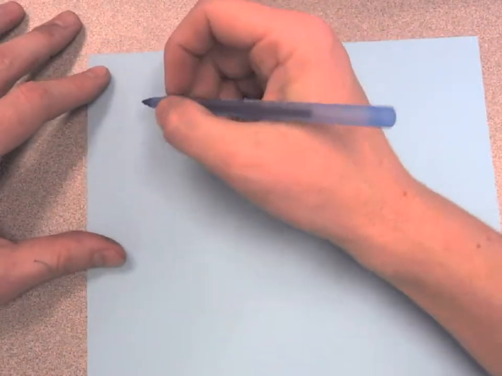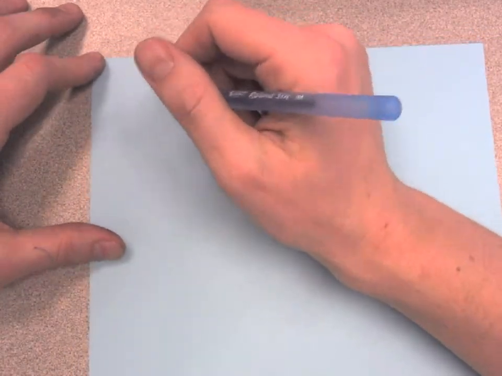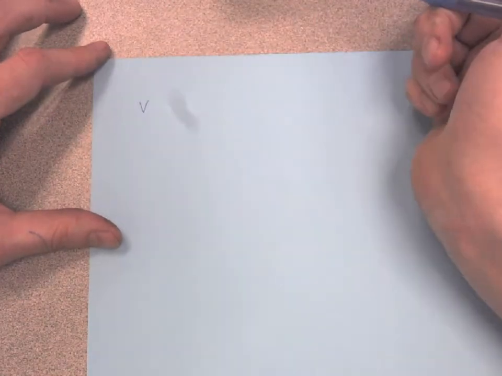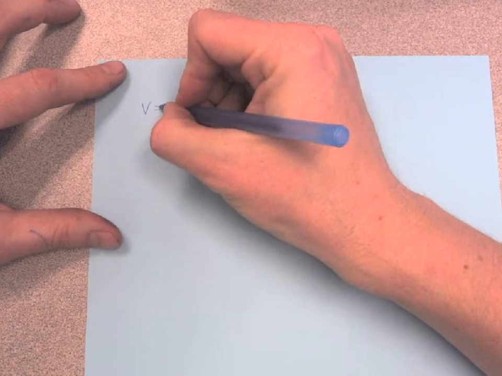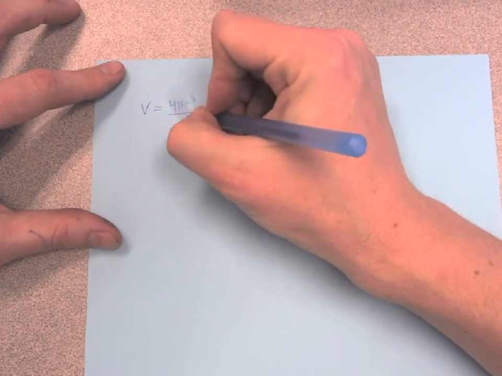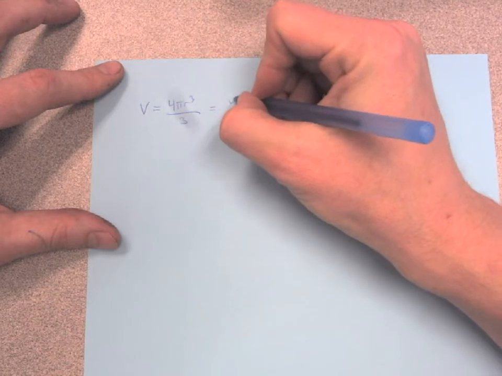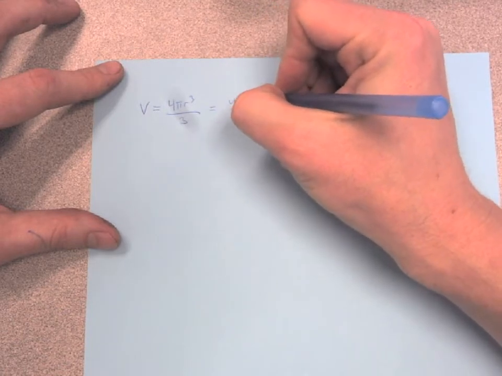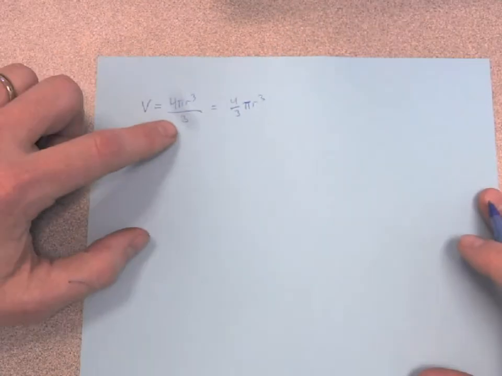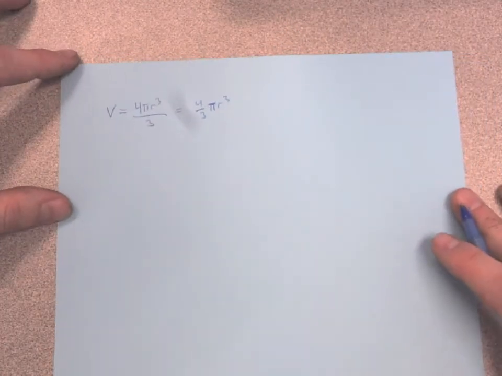And this is what we know. Whenever I'm starting a problem that I think is going to be multiple steps, I'm just going to start with the basic idea. I'm trying to find volume. The tool I'm going to use to do that is the volume formula, which looks something like this. You can also write it as 4/3 pi r to the third. These are equivalent. I kind of like this version better, but whatever.